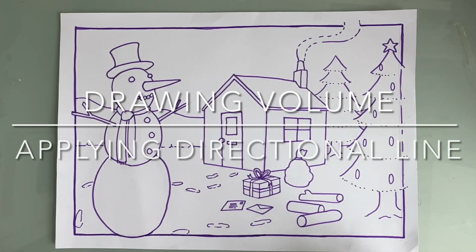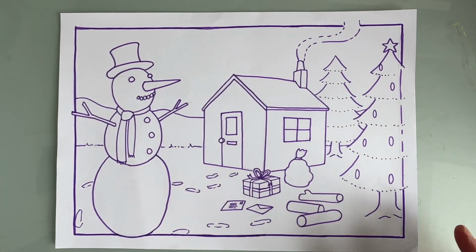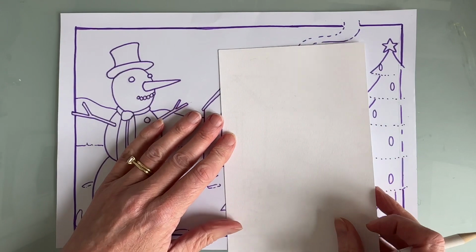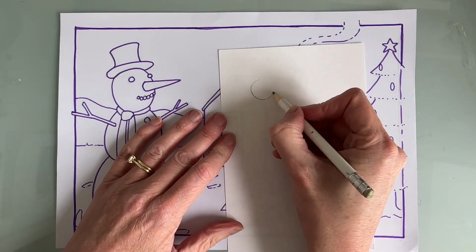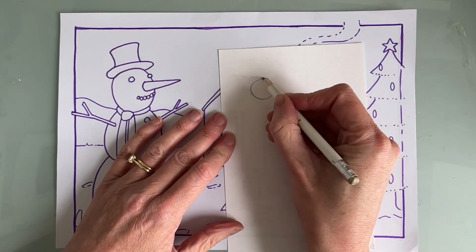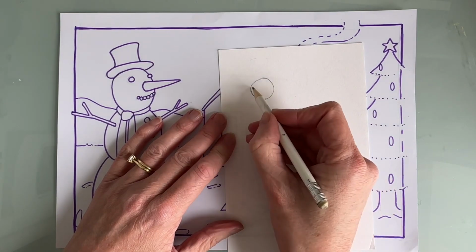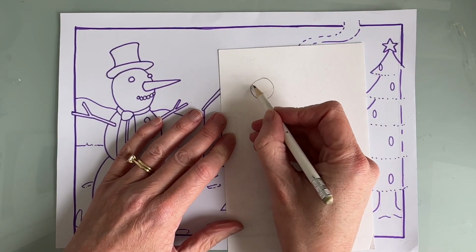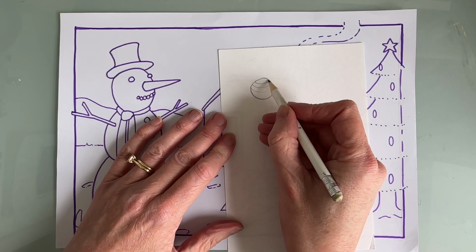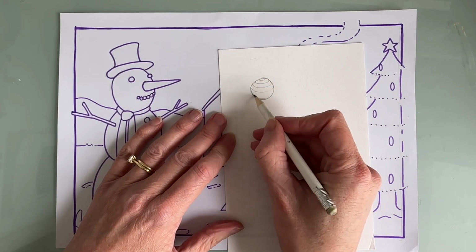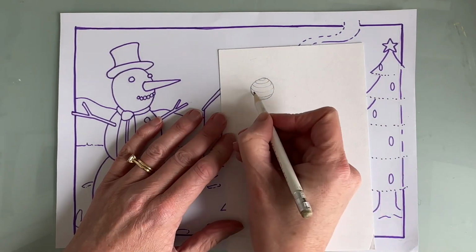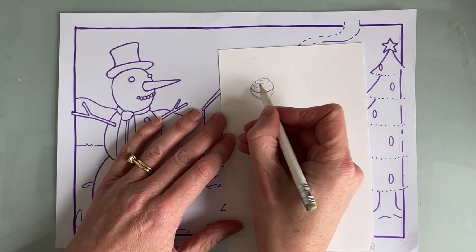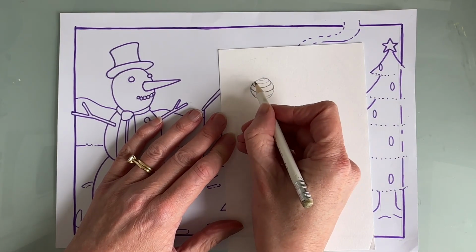Hi guys, this is a quick video to show you how you could apply contours to a scene. So let's remember what contours are about. When we're drawing a three-dimensional form, to suggest volume, we want to draw lines that are suggesting there is form. So if I draw lines of latitude around this very small circle, it suggests it's a sphere.